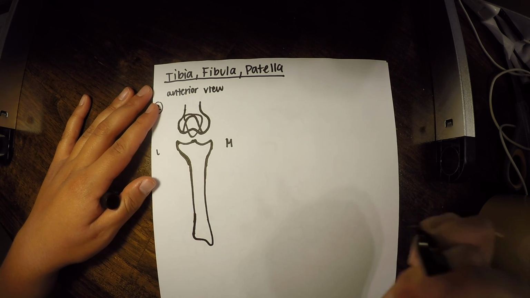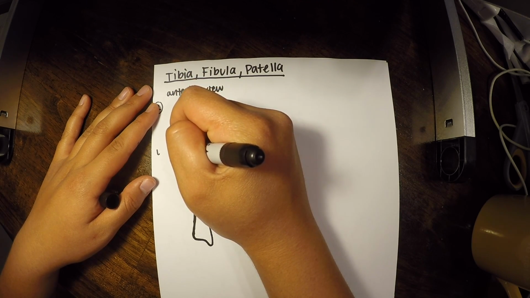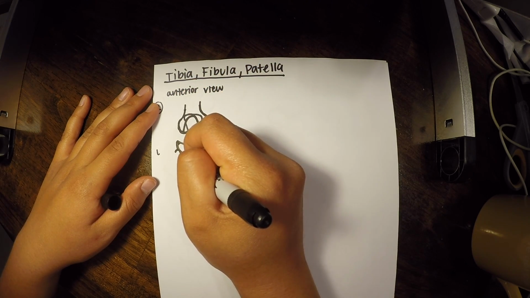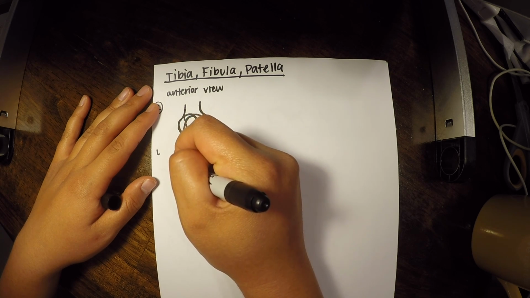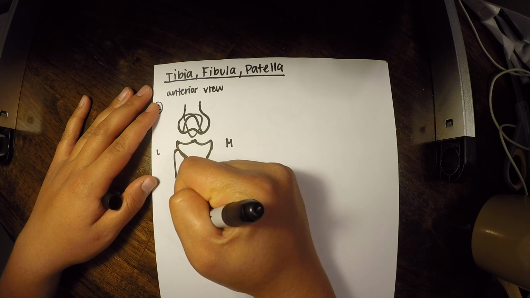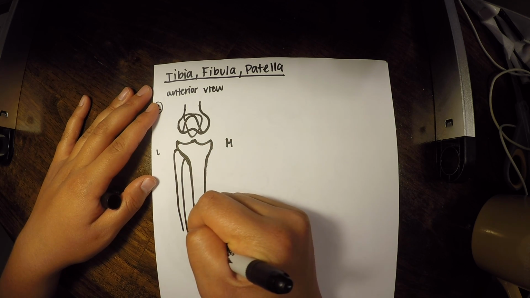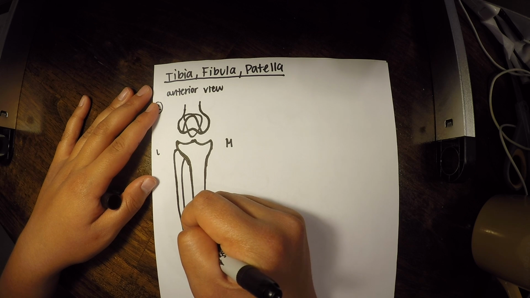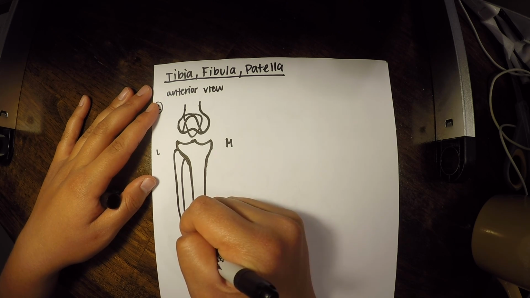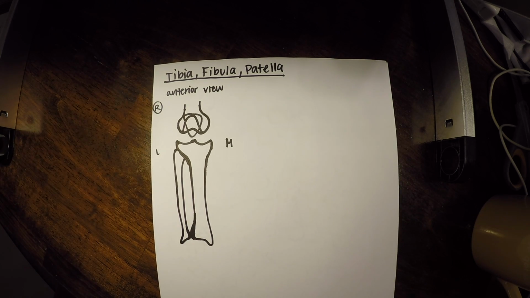All right, so that's our tibia, and then our fibula is actually going to be squished right next to it, right here. And this should actually be a little bit wider. And then we're going to have part of our fibula coming down just like that. Okay, so this is our anterior view.